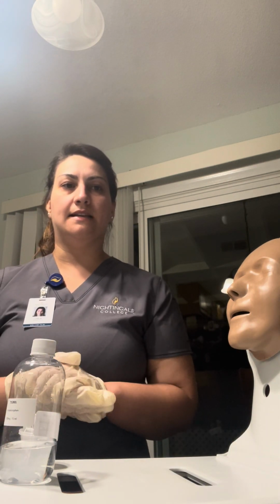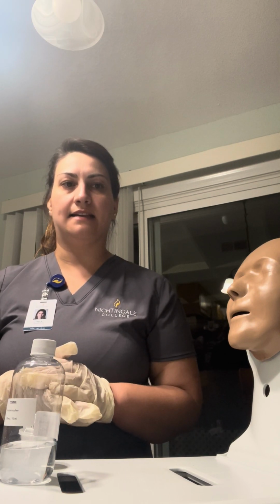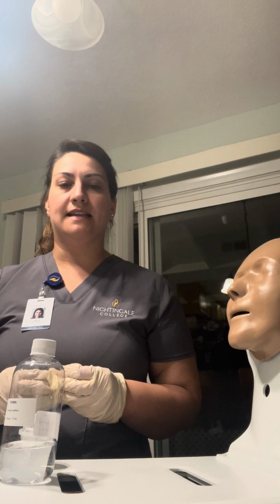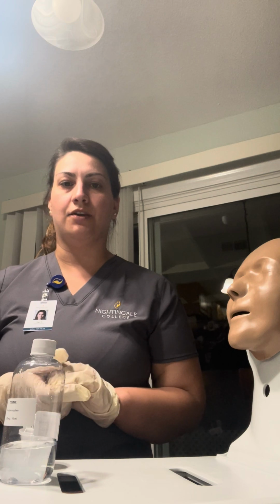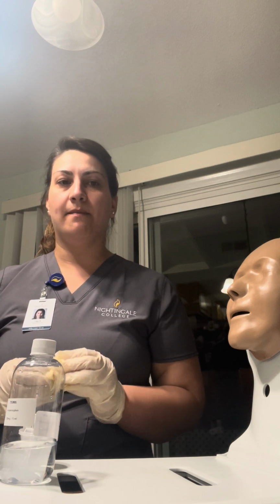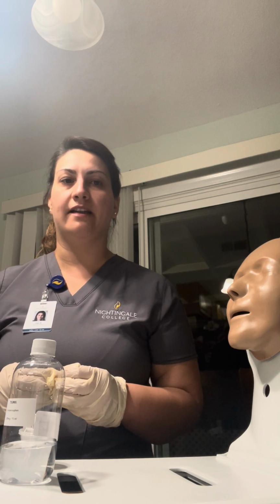The first one is docusate sodium 100 milligrams. That is used for softening your stool, managing constipation. The side effect would be stomach pain, diarrhea. The adverse effect would be nausea and vomiting.